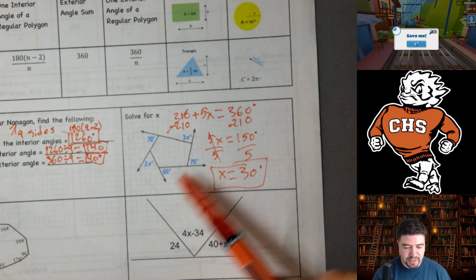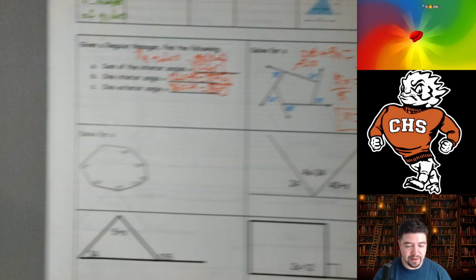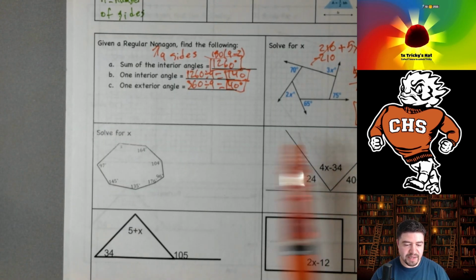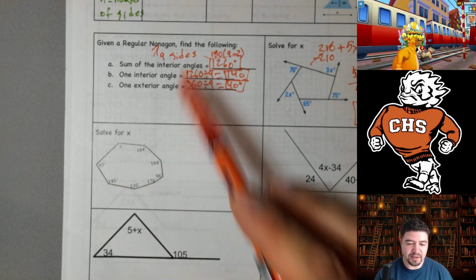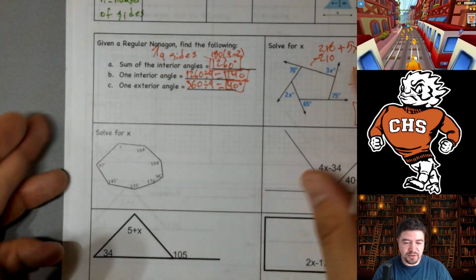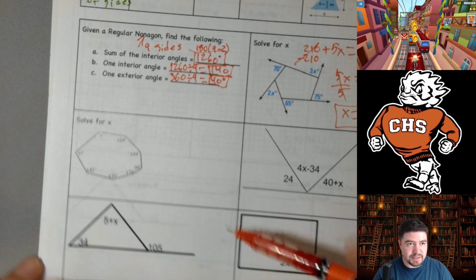Okay, so we're done with exterior angles, at least for this particular shape. Next, we have some interior angles. Now this time the number of sides does matter because that's going to tell me what I'm going to plug into our formula up here. So let's count the number of sides.